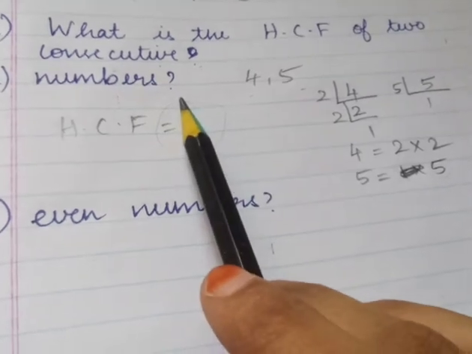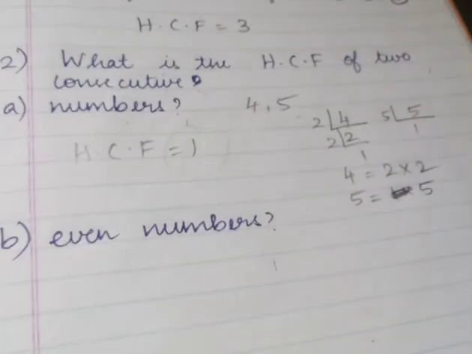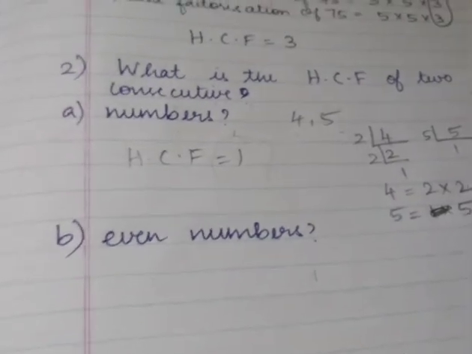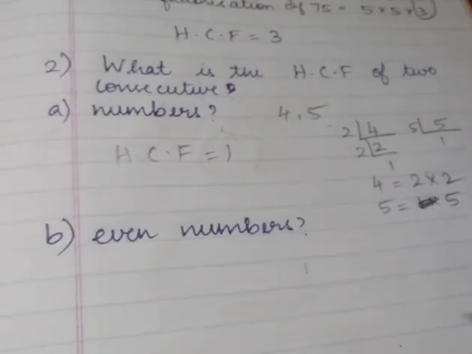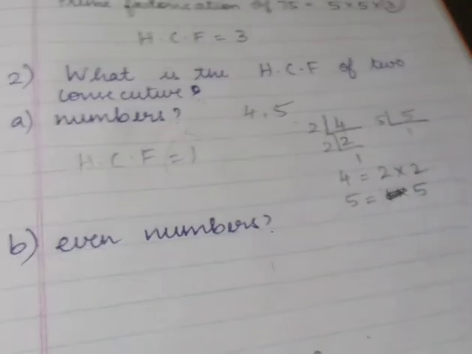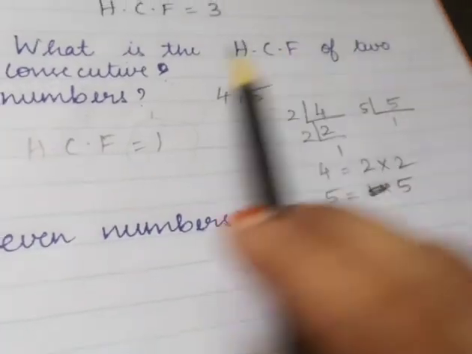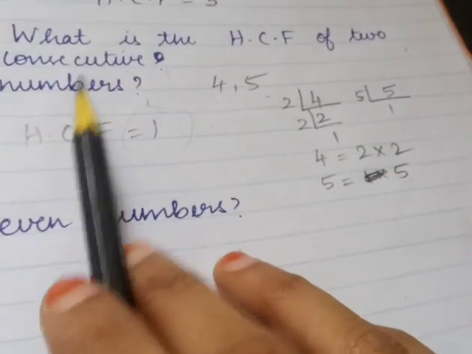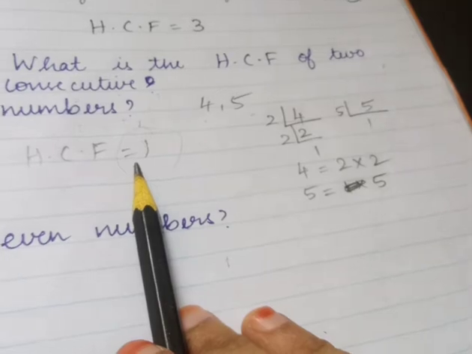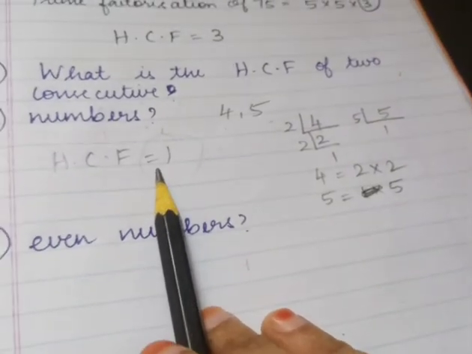Keep it in your mind, children. Always, even if you take 1,000 and 1,001, the HCF will be only 1 because there won't be any common prime factors. So what we are saying is, the HCF of 2 consecutive numbers will be 1. Even 2000, 2001, the HCF will be 1.